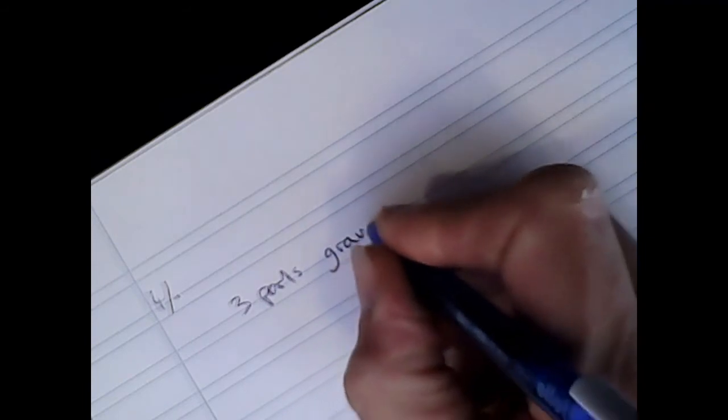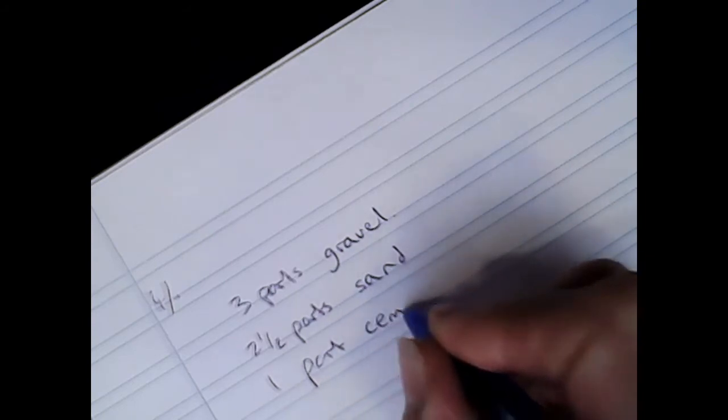Anyway, okay, so let's have a quick look at a couple of these examples here. I'm on exercise 17A, question 4. It's easy to make concrete. A website gives these ingredients. It says here that we have 3 parts gravel, 2.5 parts sand, 1 part of cement, and 1/2 part of water.